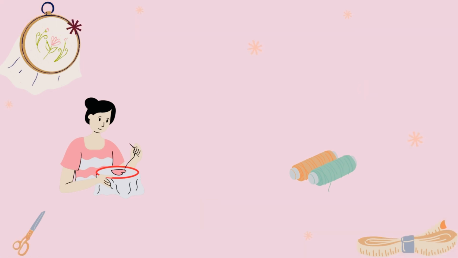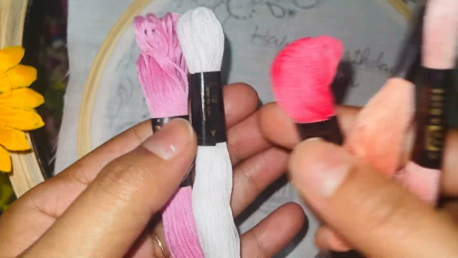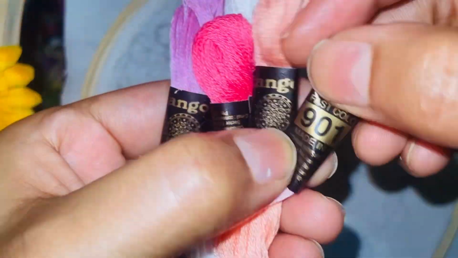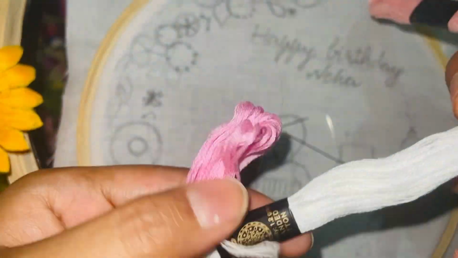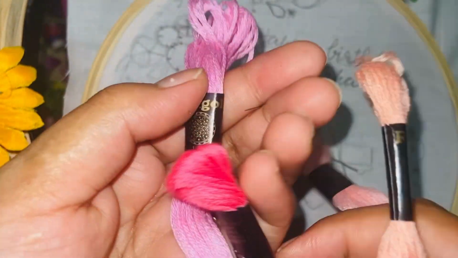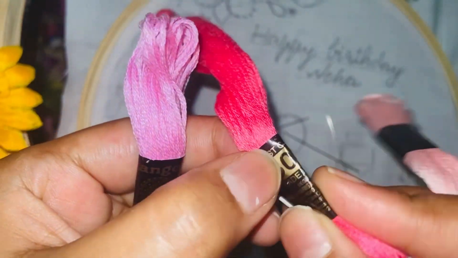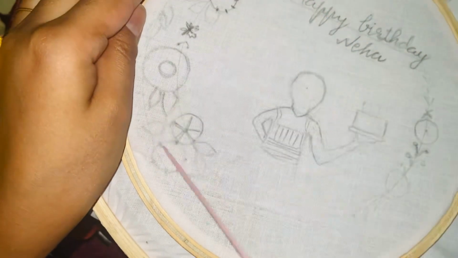So in today's video we are going to see how to create the outlining embroidery for all the flower frames that we have created in our previous video. For that I have used these 4 threads that you can see in the video. It's 3 sets of pink and 1 white. So let's get started with it.